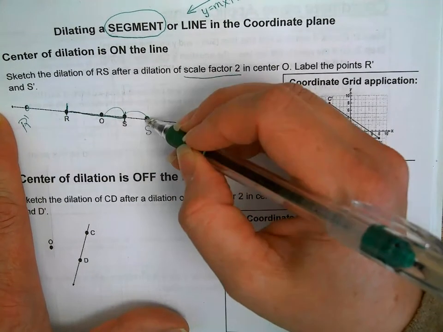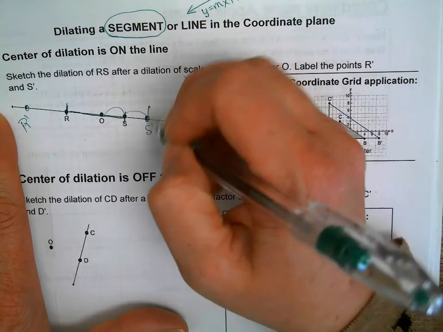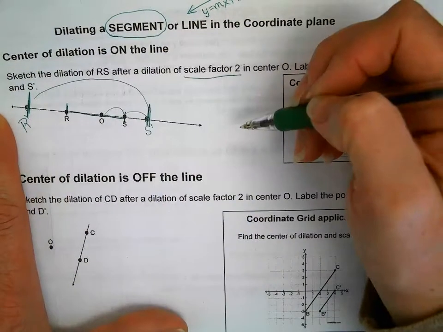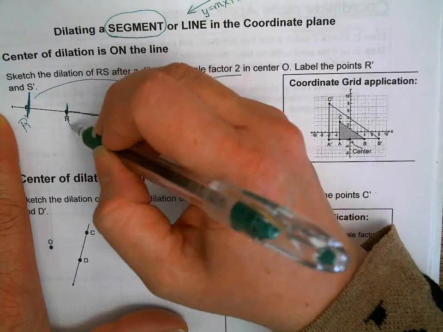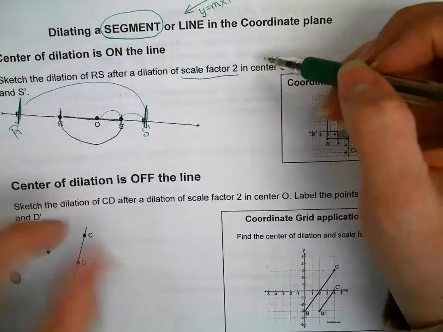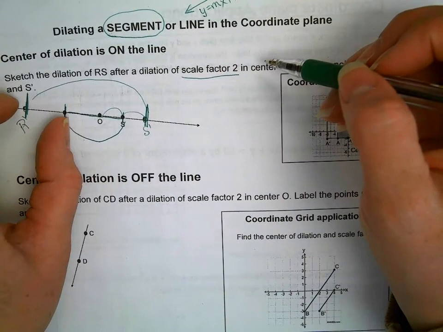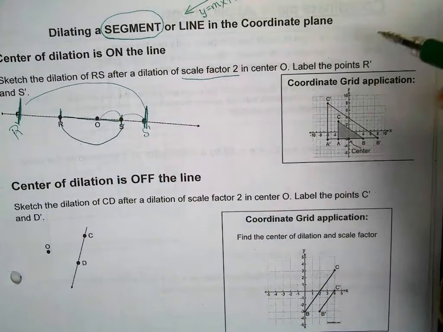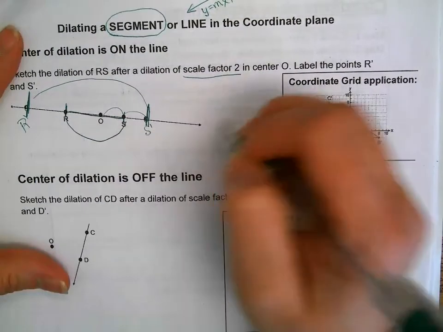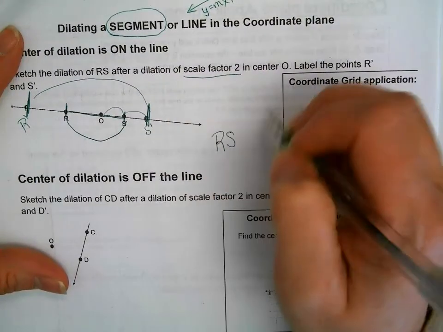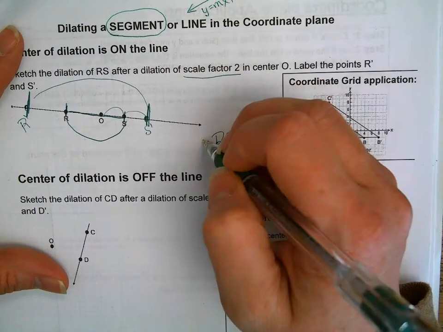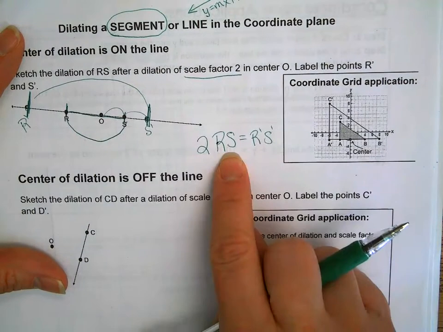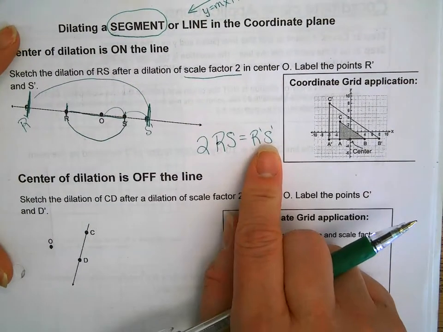is going to be its same distance from O. So that R prime S prime is 2 times as big as R to S was. So again, I moved R its same measurement out. I moved S its same measurement out. So that twice RS, I should say, equals R prime S prime. 2 times that measurement equals the new measurement, because it got bigger.